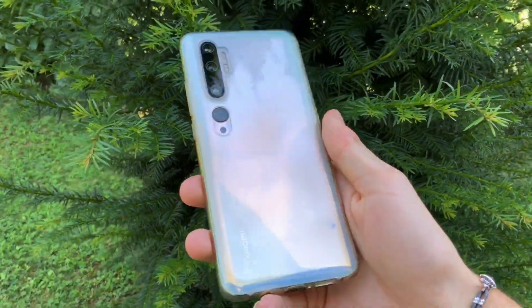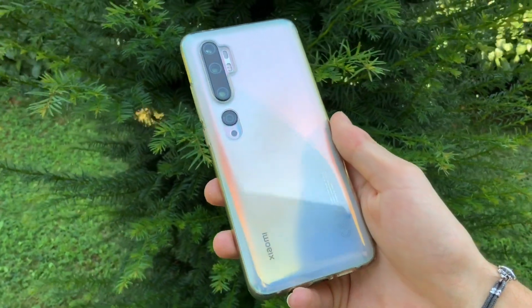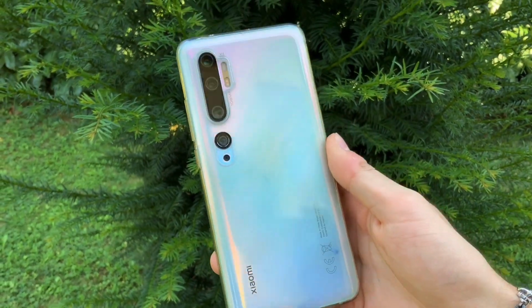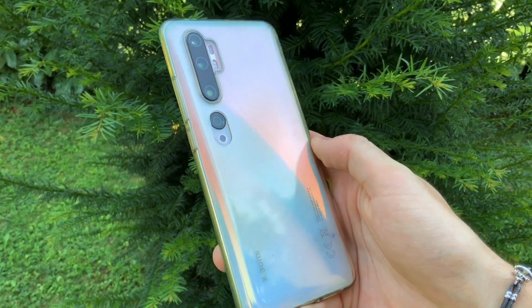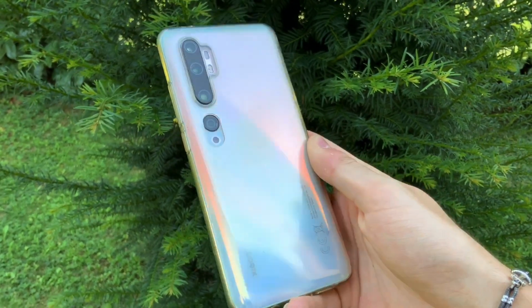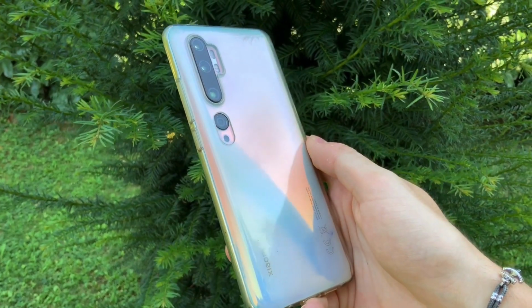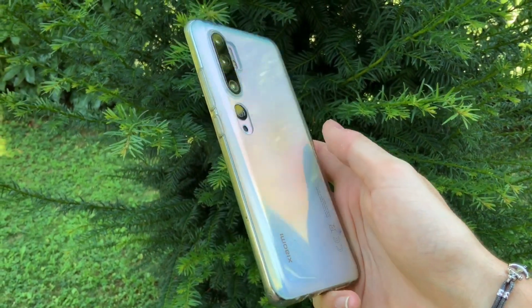So guys, I really hope this video will help you to get the best images out of your Mi Note 10 or Mi Note 10 Pro. So just download this Gcam and my configuration XML file and let me know in the comments if you are satisfied or not with the image quality you can get out of this Gcam.